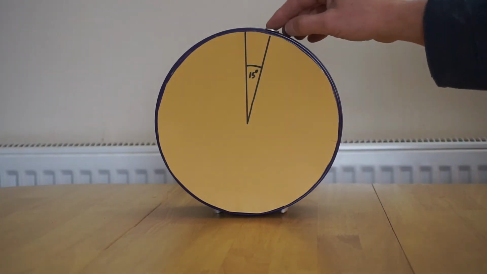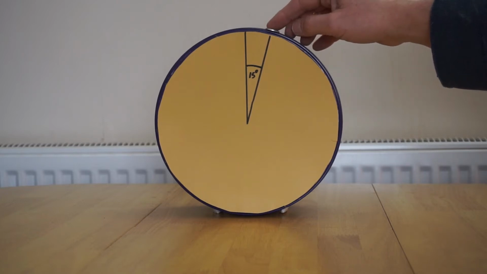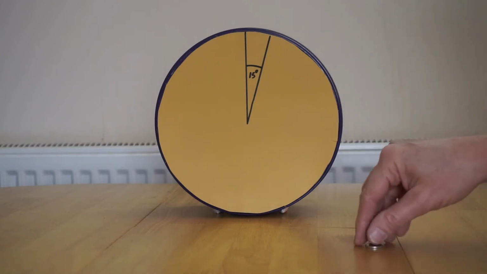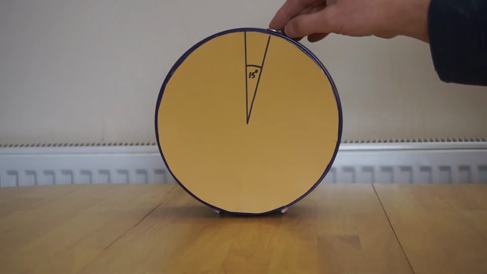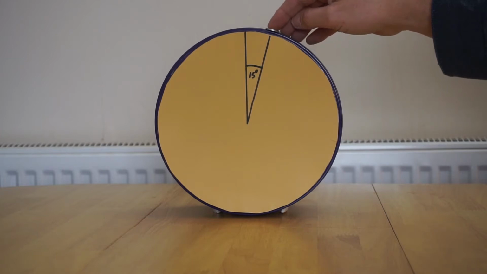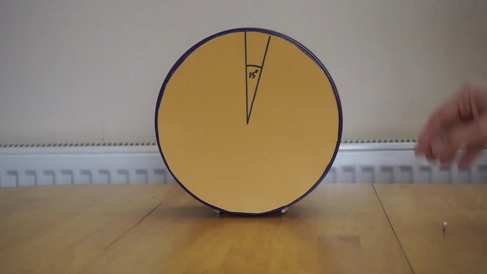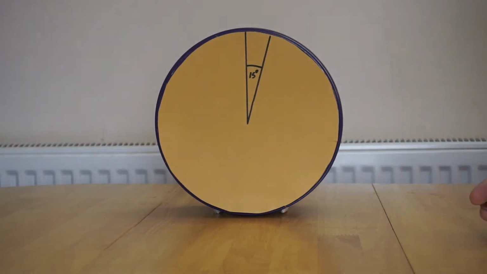So I'm going to put the 5p coin on the edge of the tin here and I'm going to release that, and what you can see is that the coin moves in contact with the tin but then leaves the surface of the tin. Our task is to predict the angle at which the coin leaves the tin.